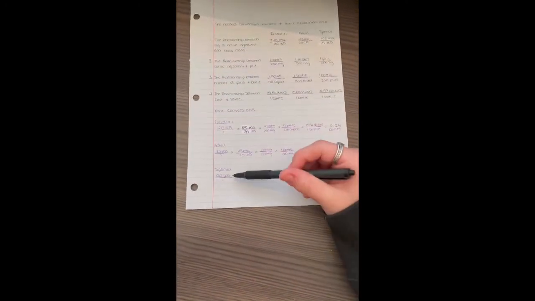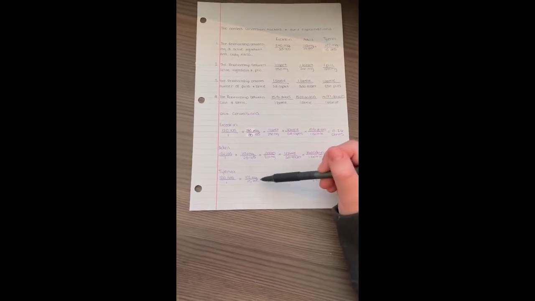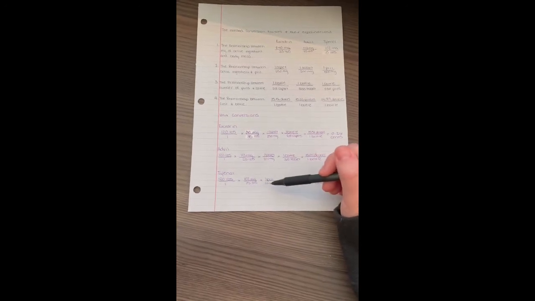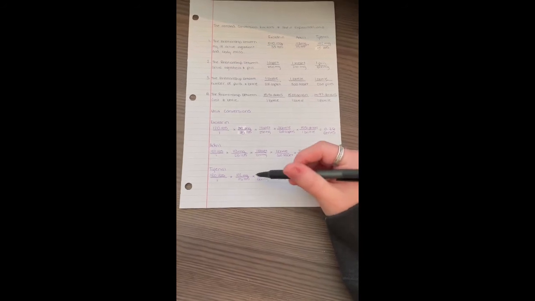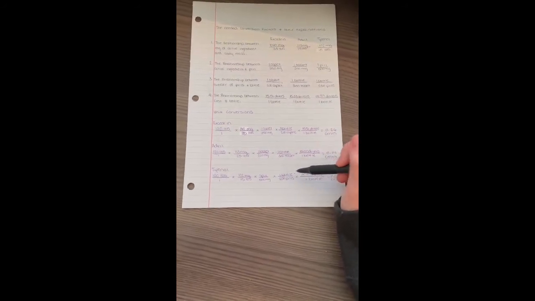And again, we are going to start with my body weight, which is 120 pounds. Then to get pounds to cancel out, you have 15 pounds for every 102 milligrams. Then for milligrams to cancel out, you have 500 milligrams for every one pill. Then for pills to cancel out, you have 250 pills in one bottle.